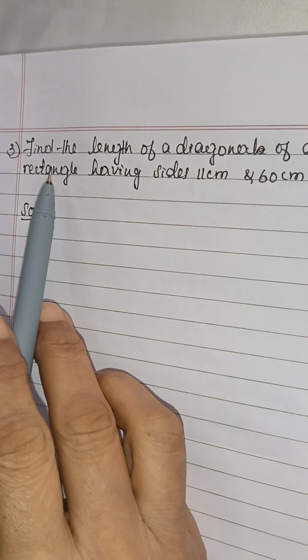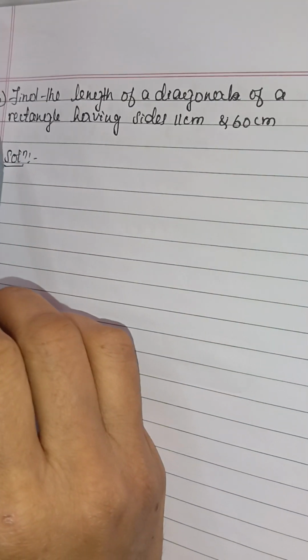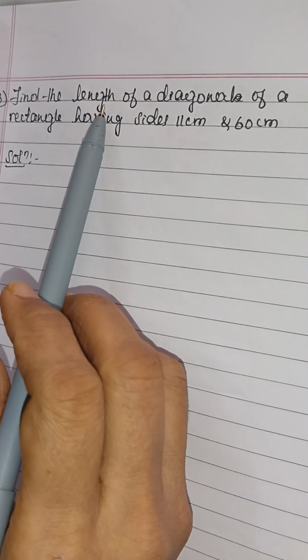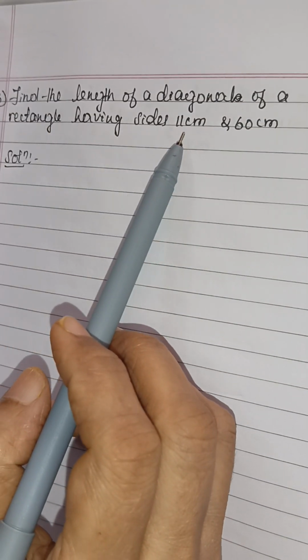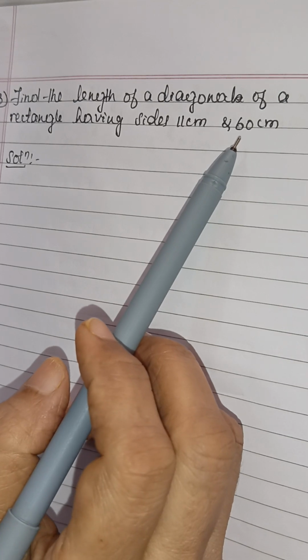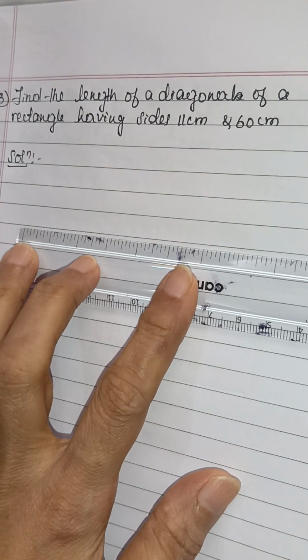Third one is: find the length of a diagonal of a rectangle having sides 11 centimeter and 60 centimeter. So one rectangle will draw.